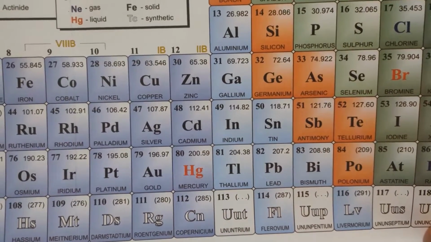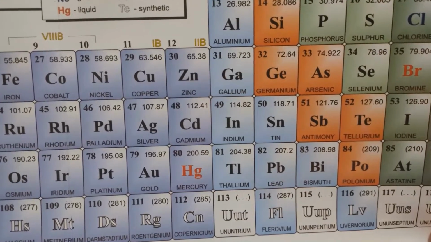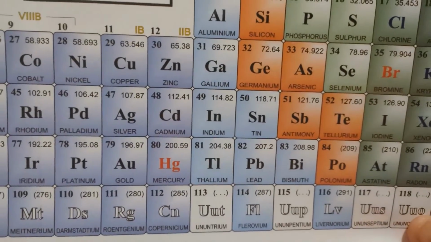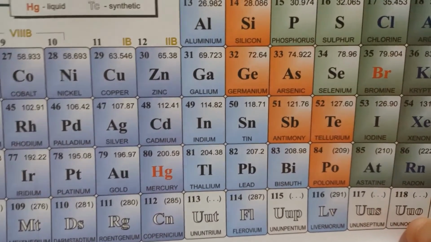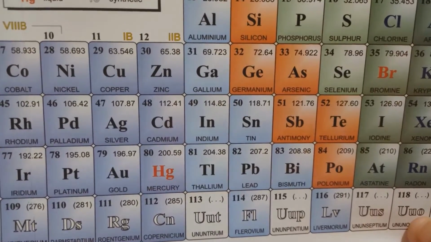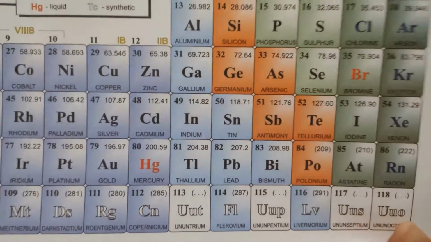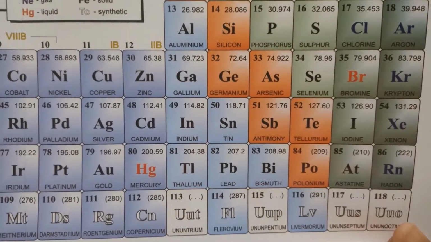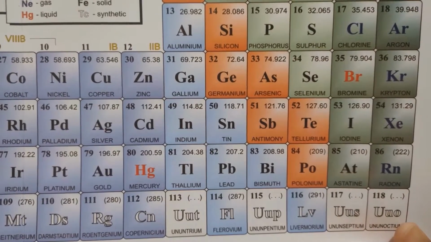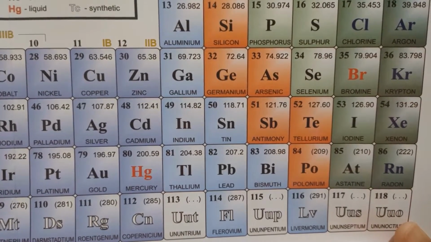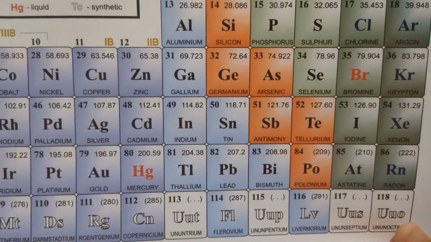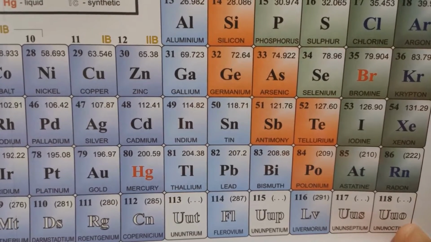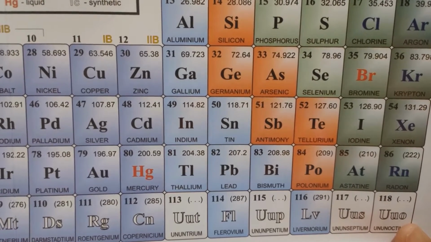For the 52nd one we have tellurium, and it has an atomic mass of 127.60, represented by the symbol capital T and small letter e. For the 53rd one we have iodine, and iodine is also used in our daily life, I guess, but not fully, and in some kinds of situations we use iodine. It has an atomic mass of 126.90. It is represented by the capital letter I.